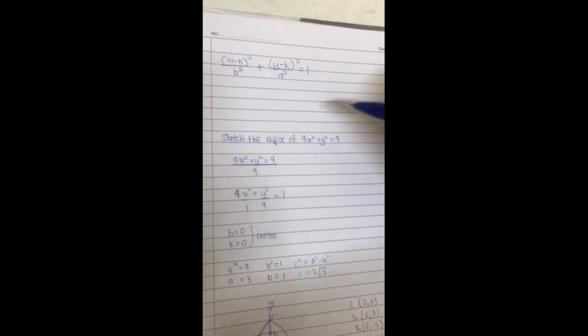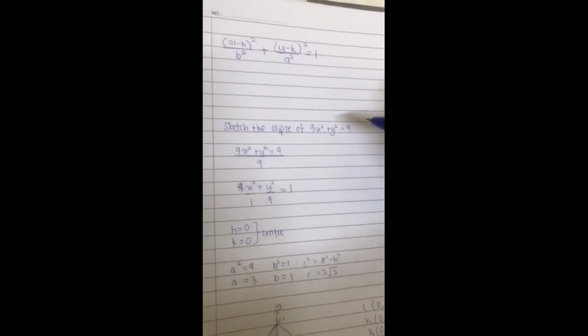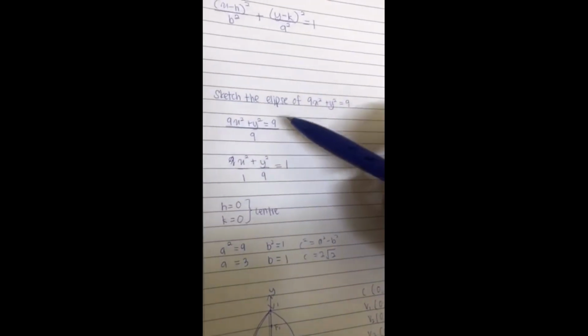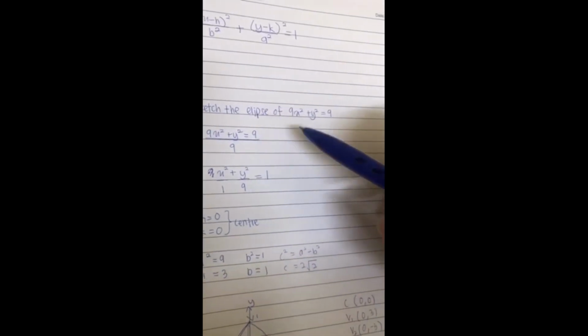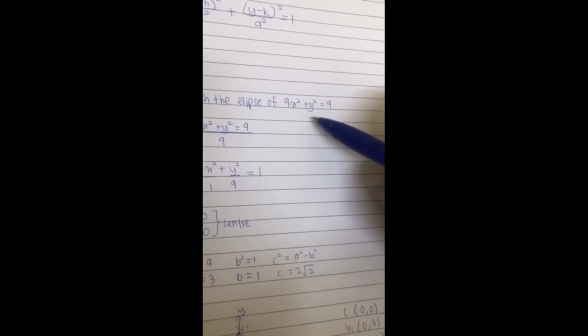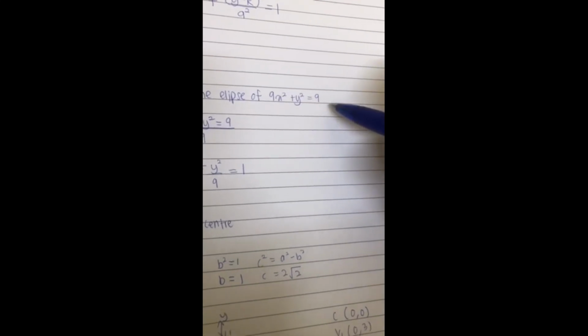For more understanding, we are going to test one question. The question is, sketch the ellipse of 9x squared plus y squared equal to 9.